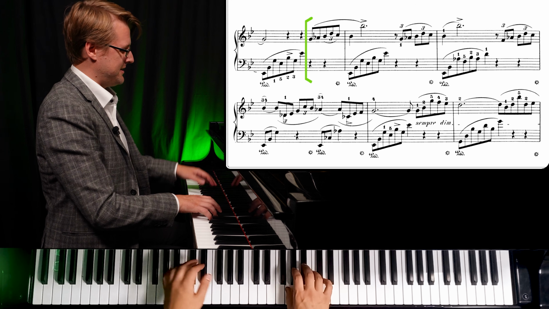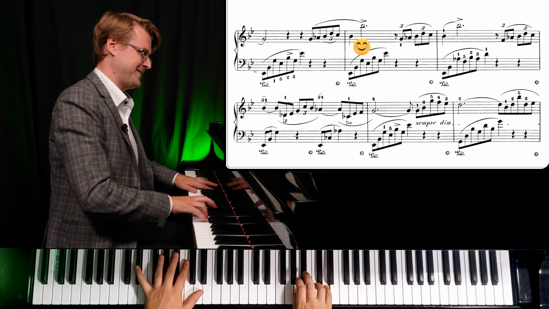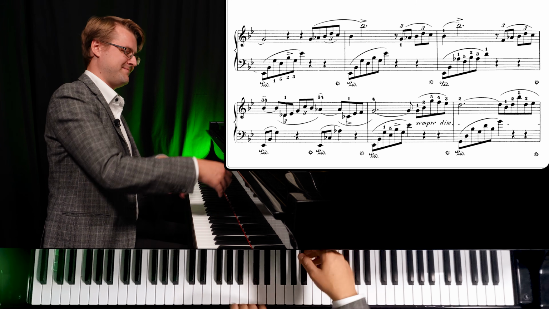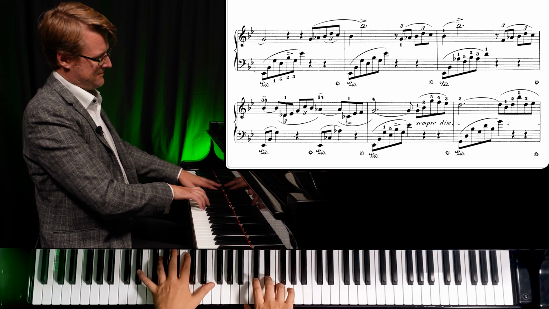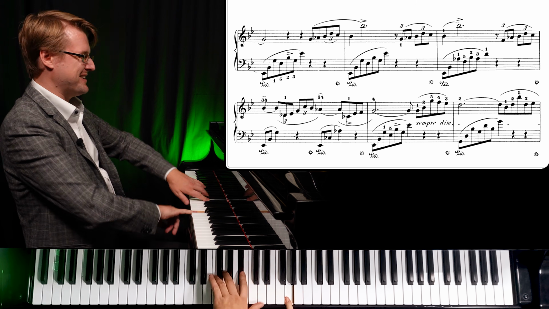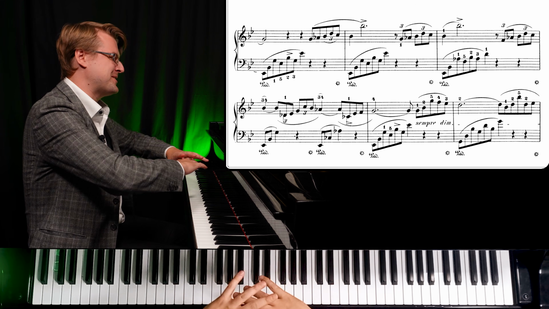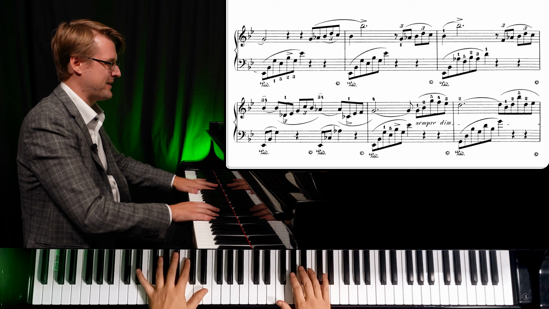We get it again. Octave lift in the melody. This is really one of my favorite places in this. One of many favorite places, but because it's relatively easy compared to the rest, you can just enjoy it.